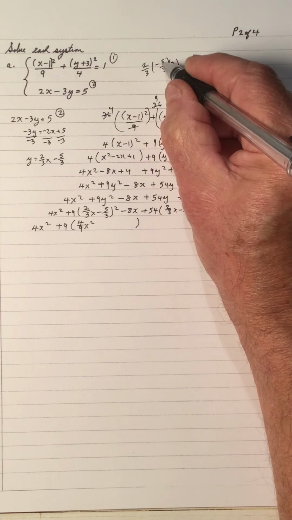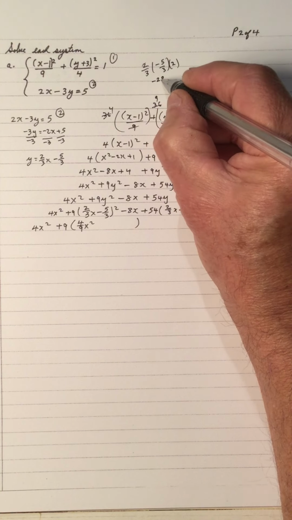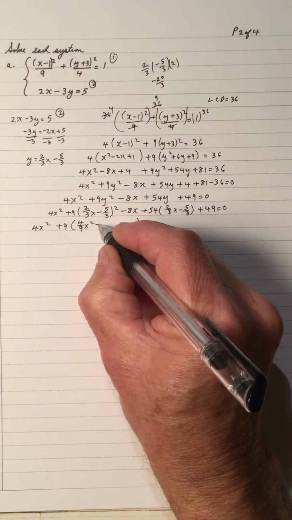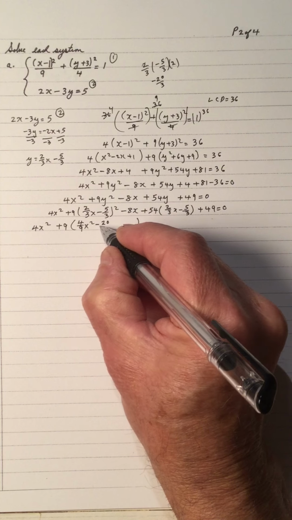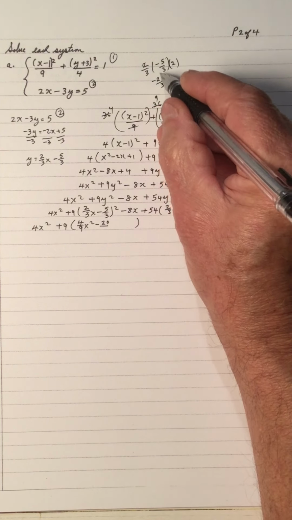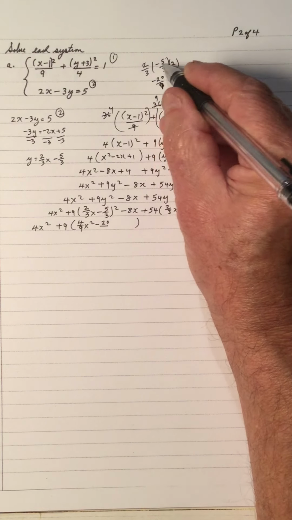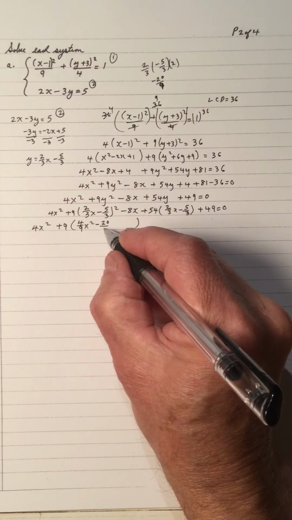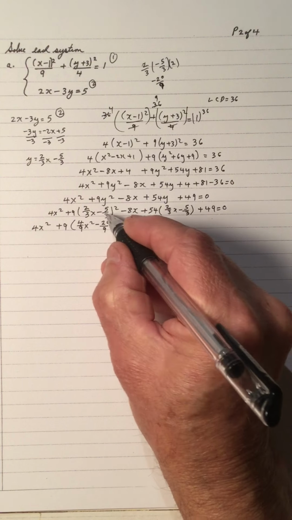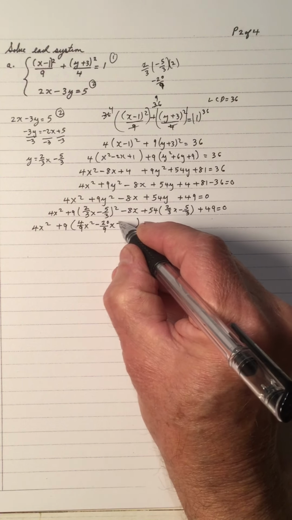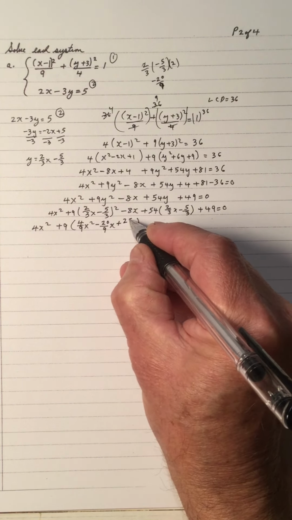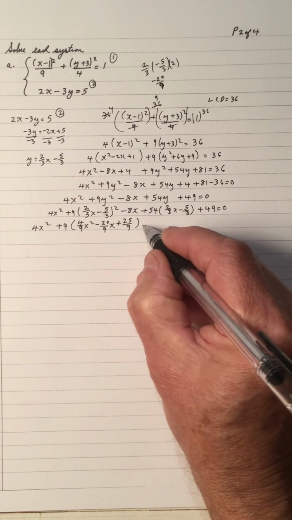So that's negative 10, negative 20 over 3. So it's a negative 20 over, 3 times 3. I almost made an error there. So negative 20 over 9 x, and a negative 5 over 3 squared is plus 25 over 9.